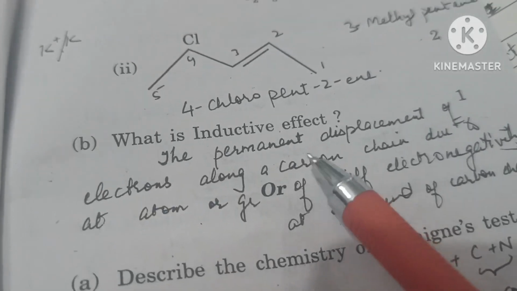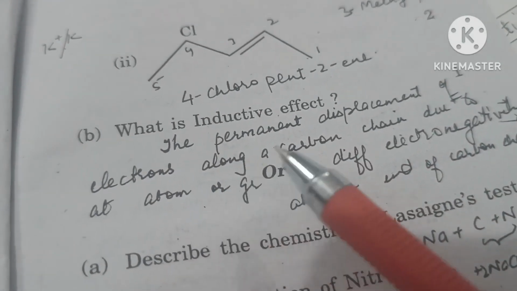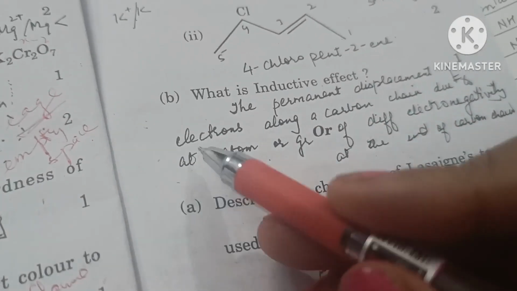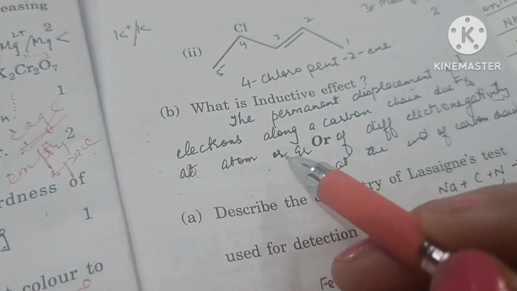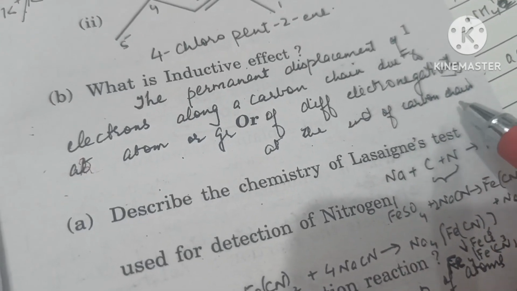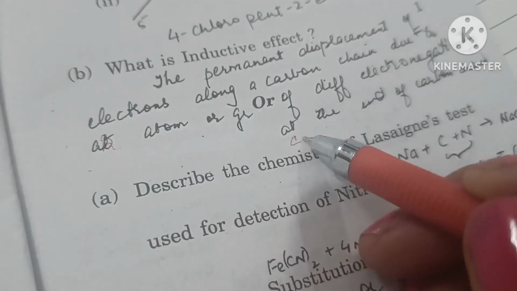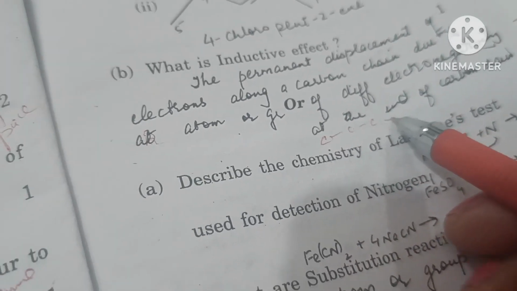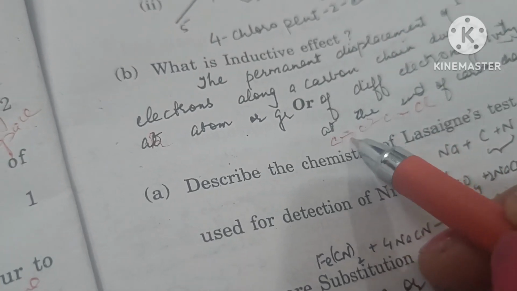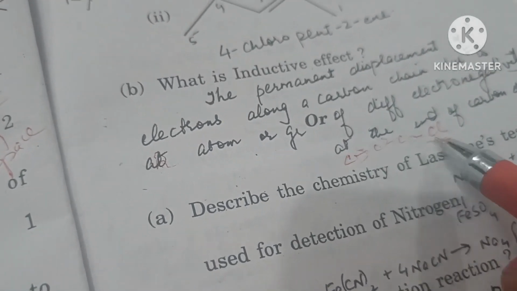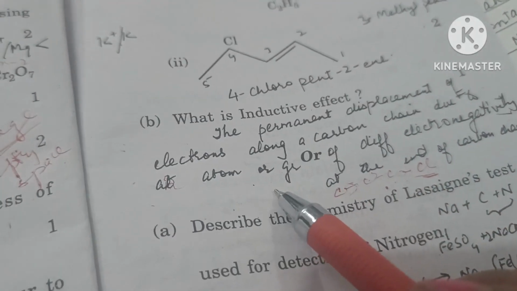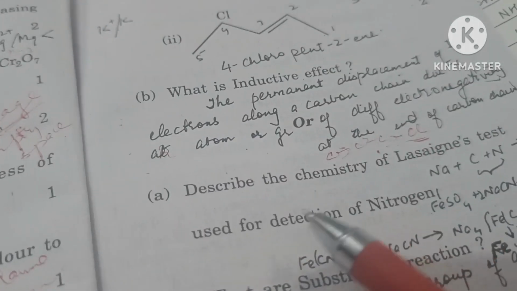Then what is inductive effect? The permanent displacement of electrons around a carbon chain due to an atom or group of atoms of different electronegativities at the end of the carbon chain is called inductive effect. For example, if an electron withdrawing group is attached, then electrons of the chain will get pulled towards that group. So this effect is called inductive effect. It is of two types, negative minus I effect and plus I effect.